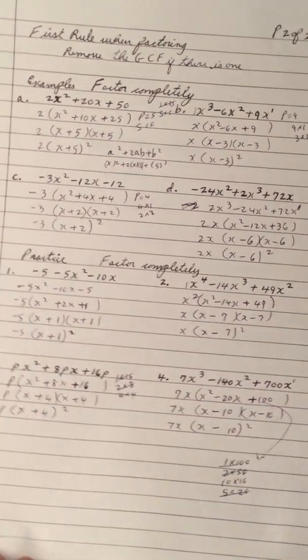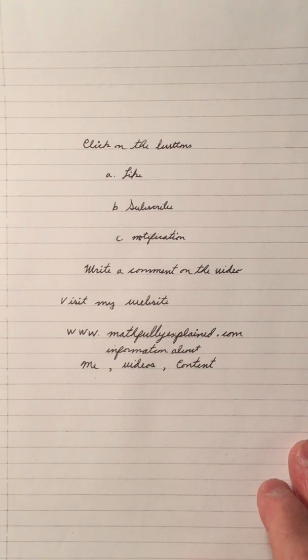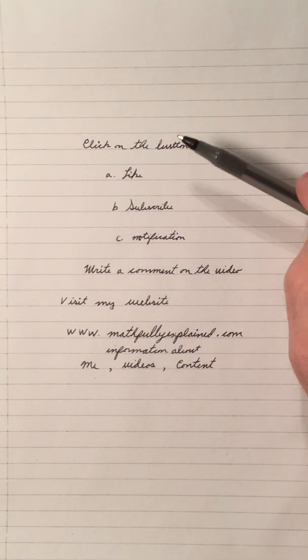And remember your factoring rules. Remember the signs. If the trinomial ends in a plus, then you'll have two signs the same as the sign in the middle. If the trinomial ends in a negative, then you'll have a plus and a minus in your bracket when you factor the trinomial.